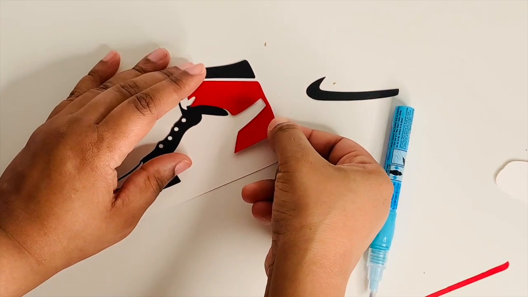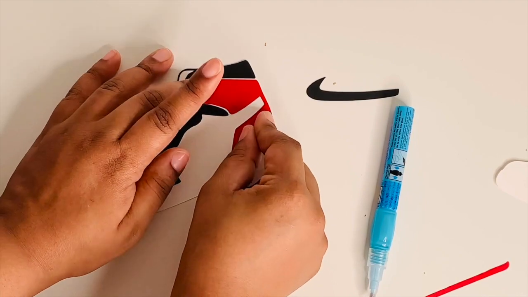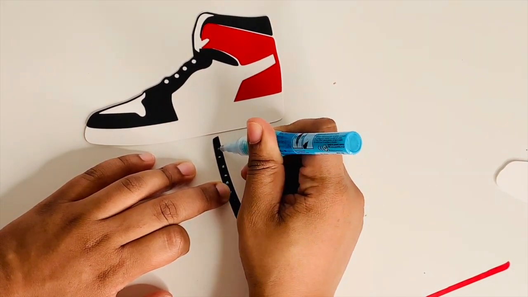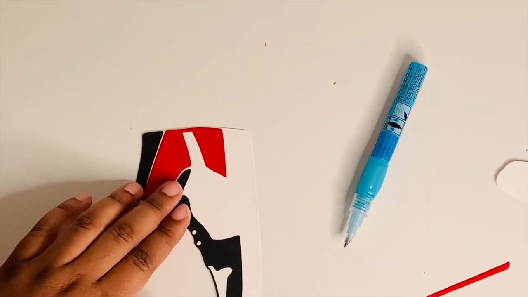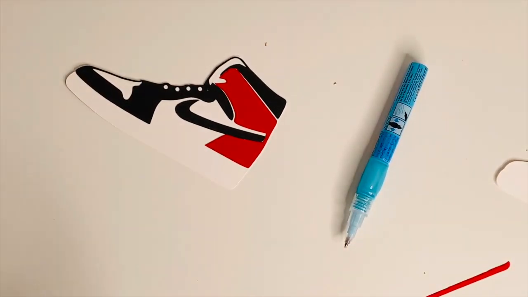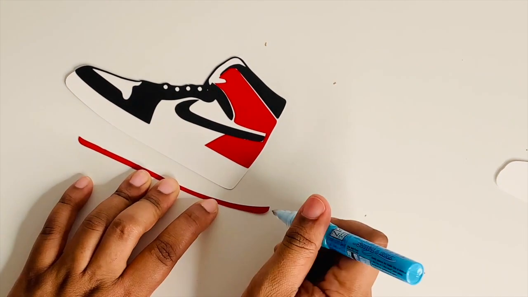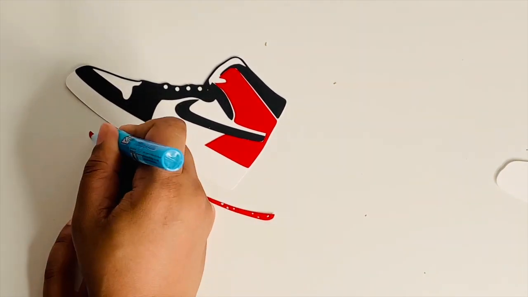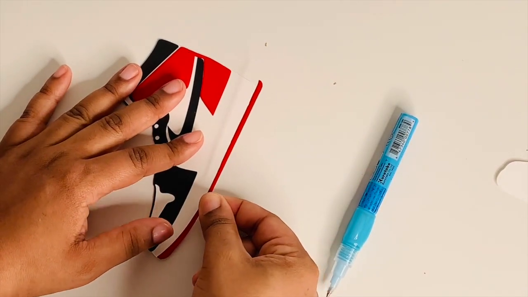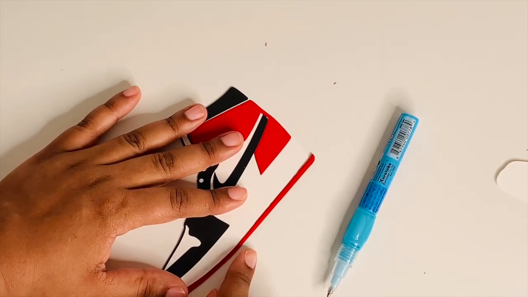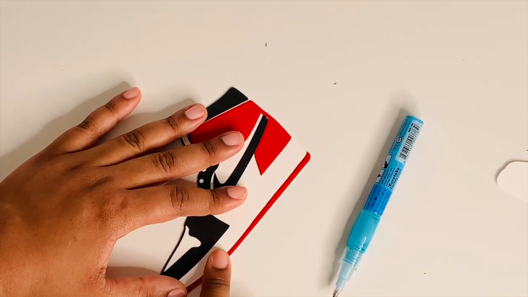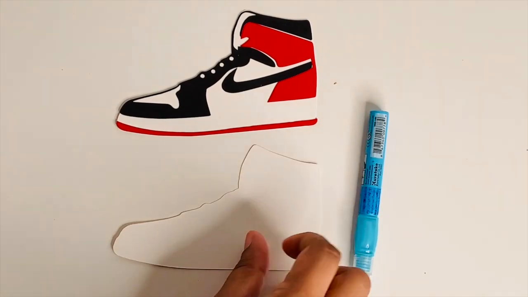Same with the red. And just press that down. And that's it. Repeat it for the other side.